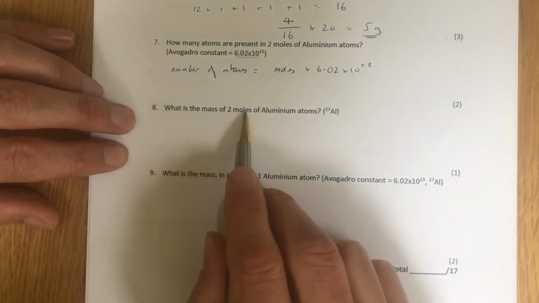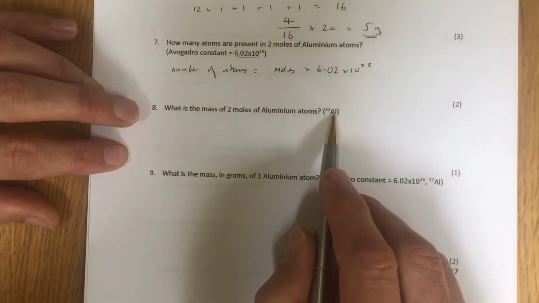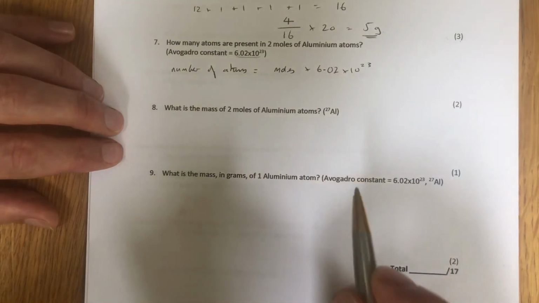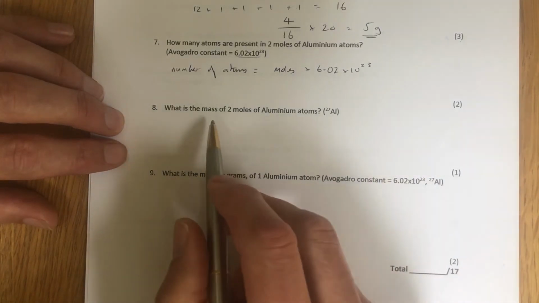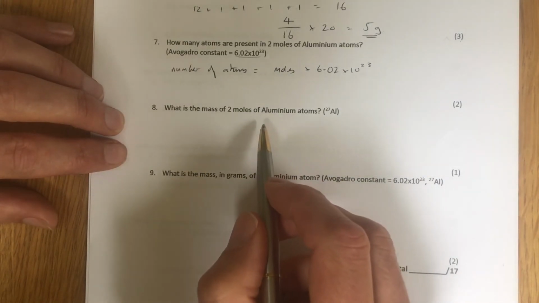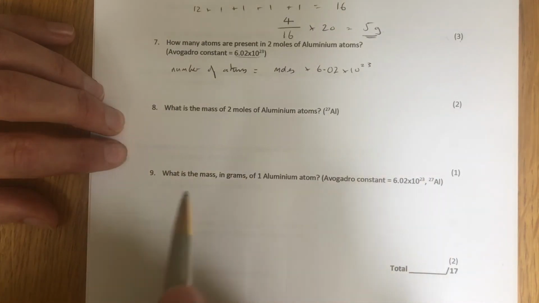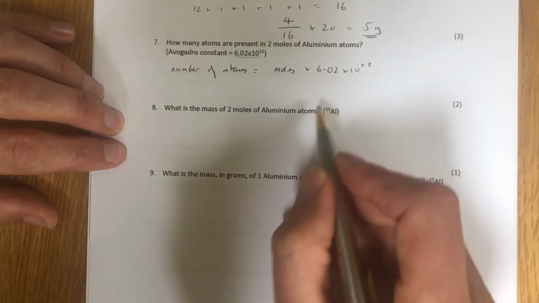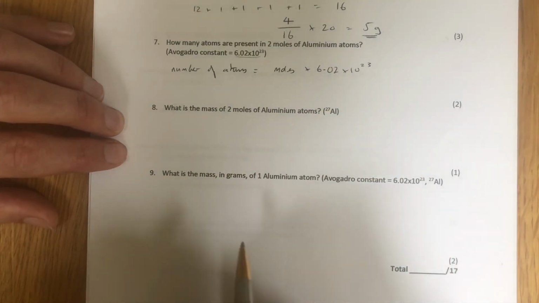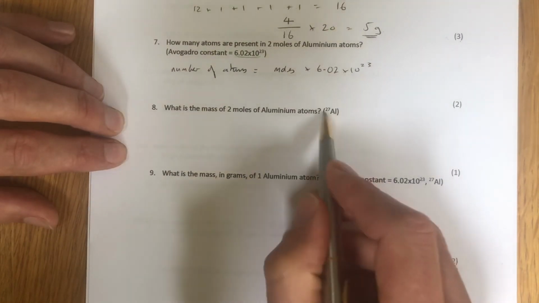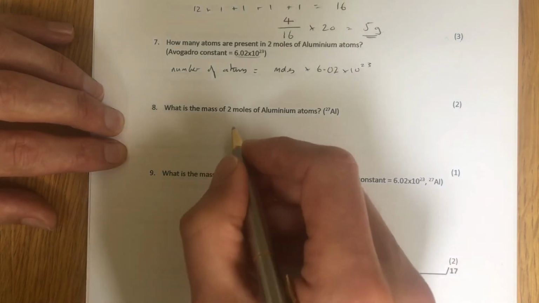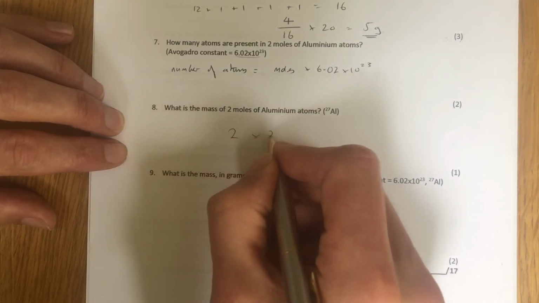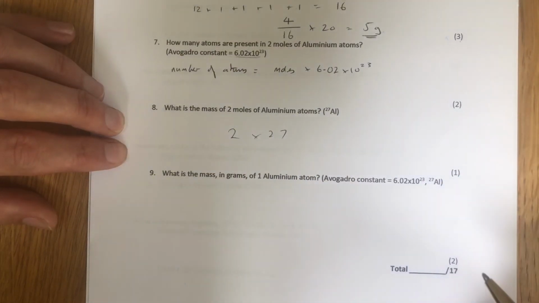Next question. What is the mass of 2 moles of aluminium atoms? Now again, if you're really clear with your chemistry here, you're thinking, oh, this is a nice straightforward one. The Avogadro constant turns the atomic number into a number of grams that you can weigh out. So 1 mole of aluminium weighs 27 grams. That's what the Avogadro constant is. That's what the mole is. So 2 moles is simply going to be 2 times 27. Work it out.